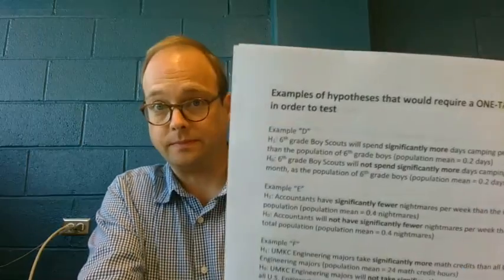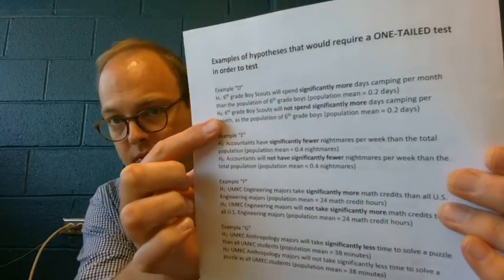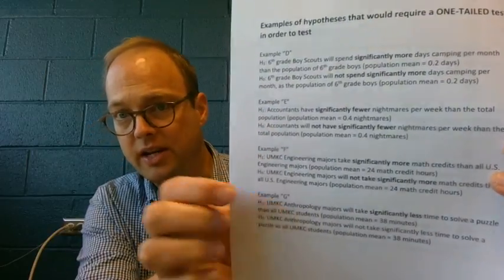Hi class. Now I'm going to present you a few, four to be exact, examples of hypotheses that would require a one-tailed test in order to test. There are four hypotheses that I've labeled example D, E, F, and G. I will read each set of hypotheses and then show you how the probability distribution would be set up. Again, you're going to need to know how to set up the drawing in order to conduct the test. So here's example D.